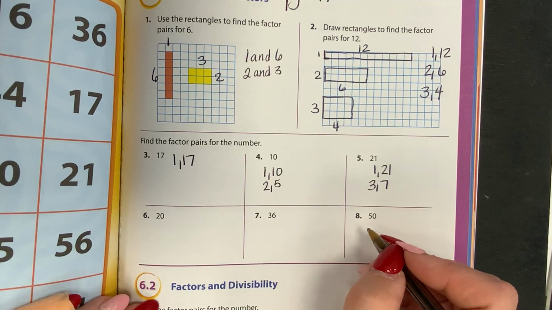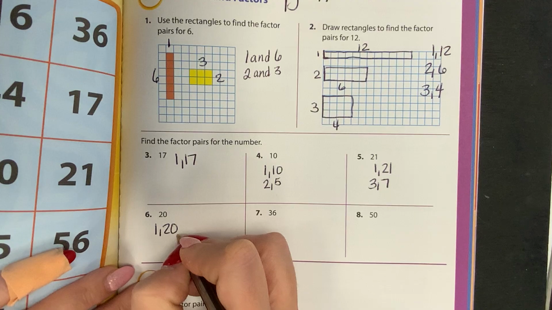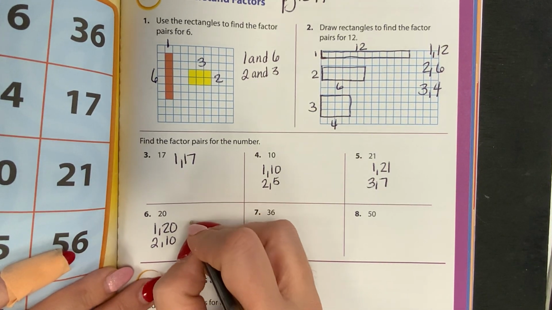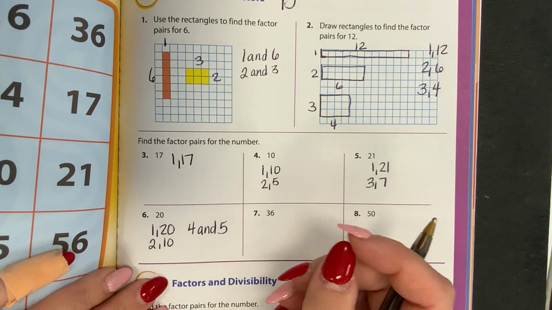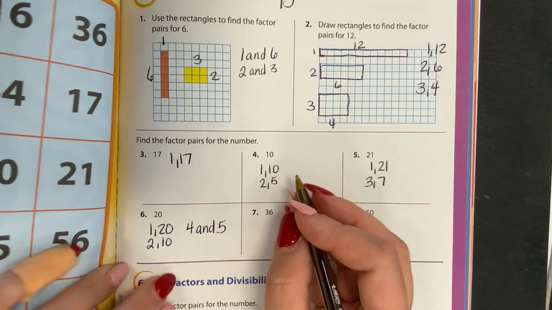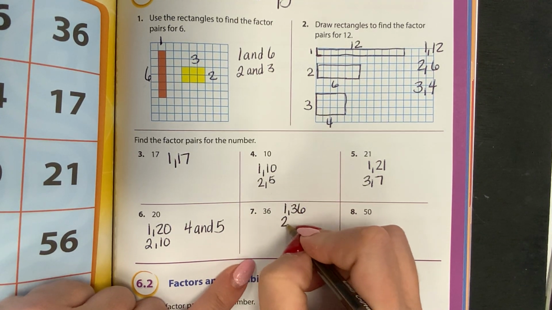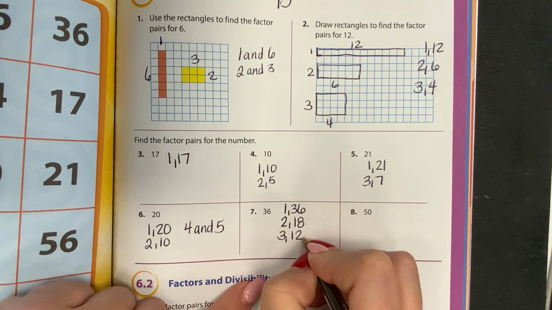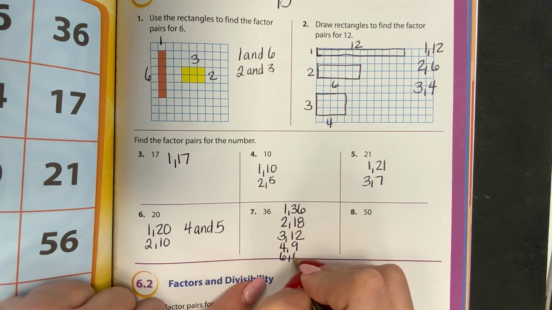Okay. 20, now we have 3. We've got 1 and 20, 2 and 10. Can you guess the third pair? 4 and 5. So 3 sets there. 36, there are 5 sets. We've got 1 and 36, 2 and 18, 3 and 12, 4 and 9, 6 and 6.